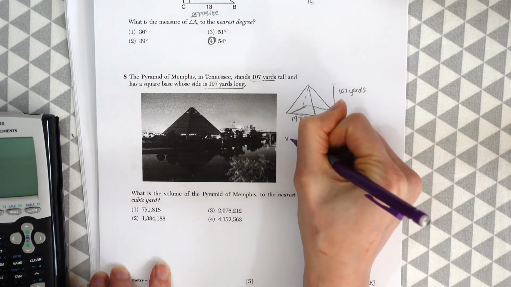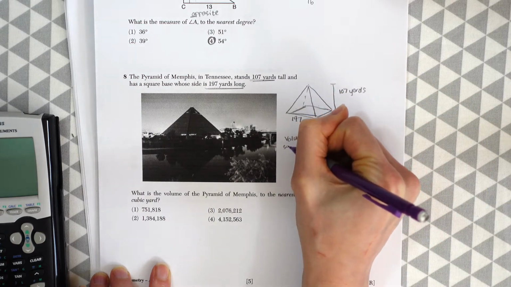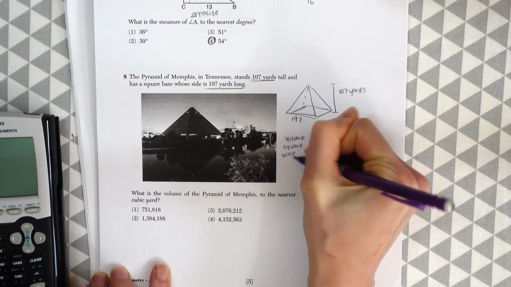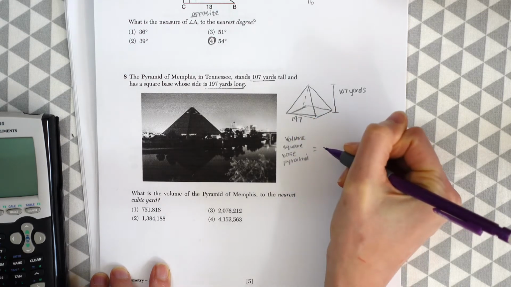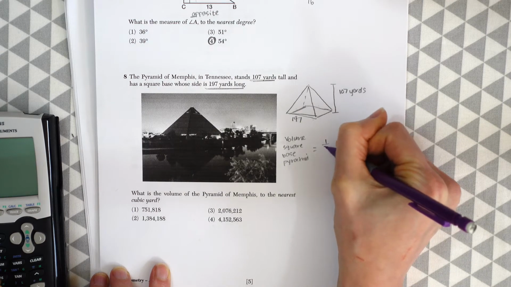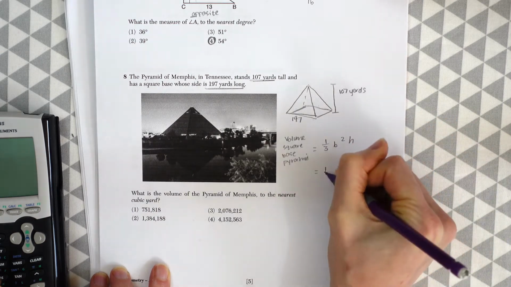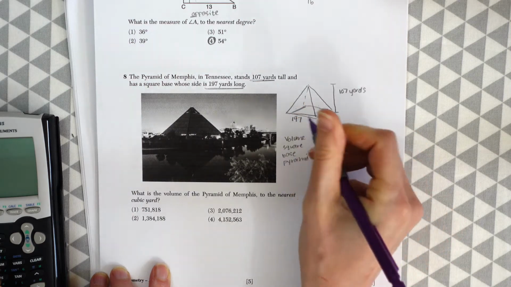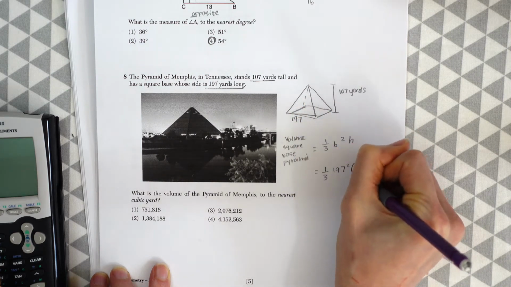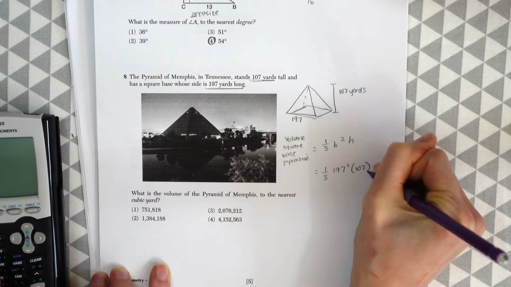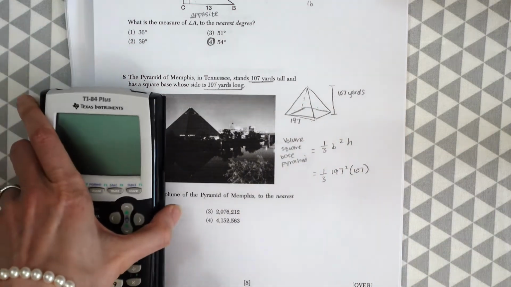So the volume for a square base pyramid is 1/3 base squared times the height. So we're just going to plug in our numbers here. 1/3, the base is 197 squared times the height, which is 107. And now we just need to plug this into our calculator.